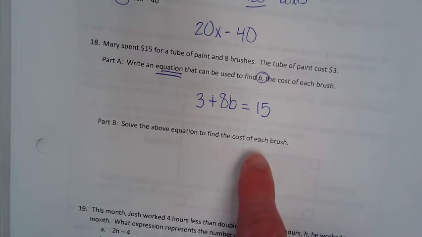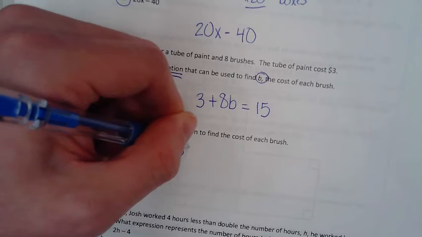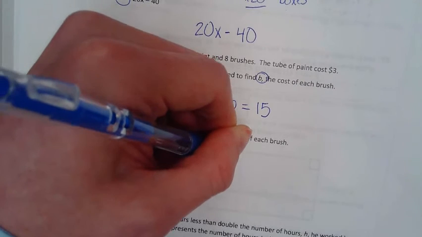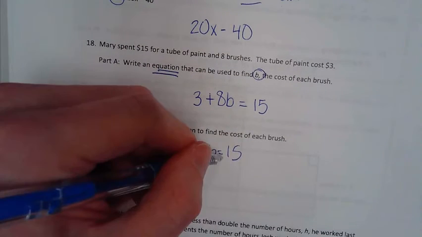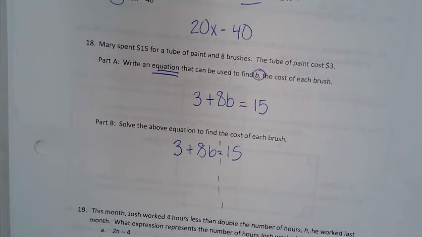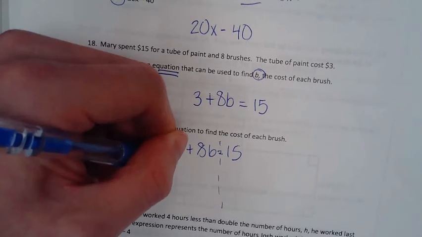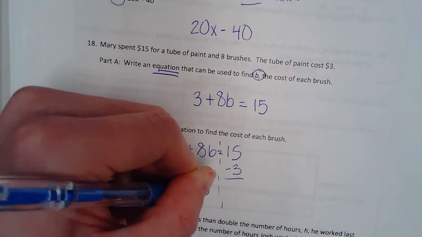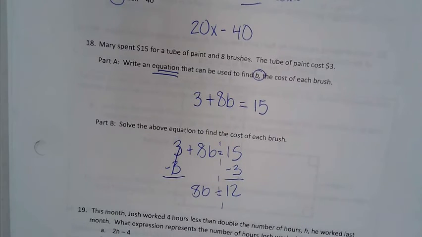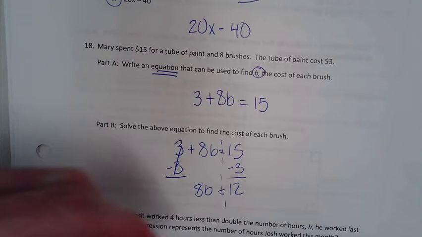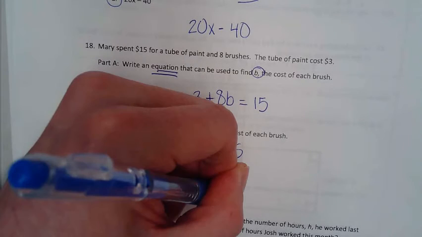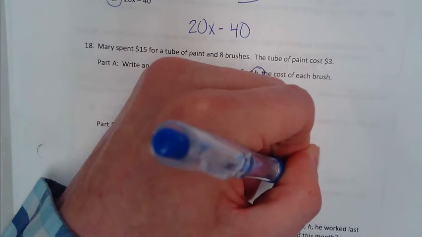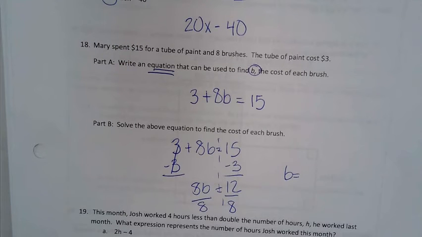Part B, solve the equation. All right, I'm going to rewrite it. 3 plus 8b equals 15. My dotted line. We'll subtract 3 from both sides. We're left with 8b equals 12. Divide both sides by 8. B equals 12 divided by 8. On our calculator we get 1.5.